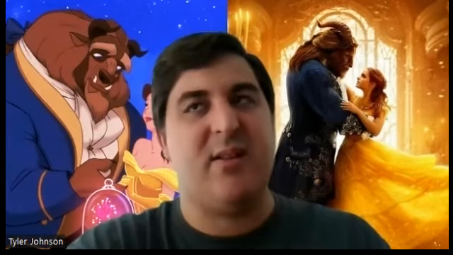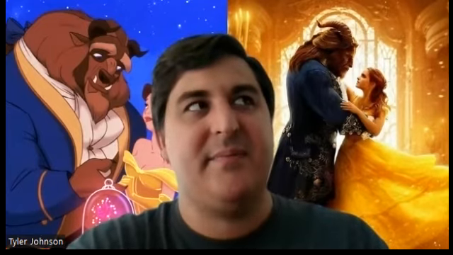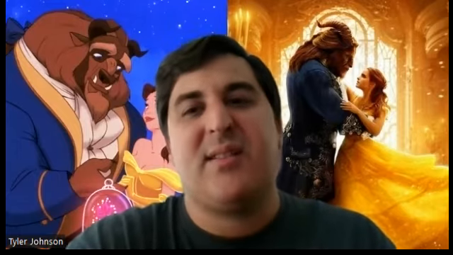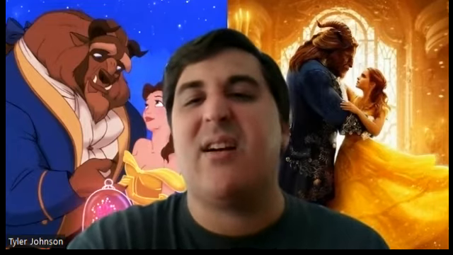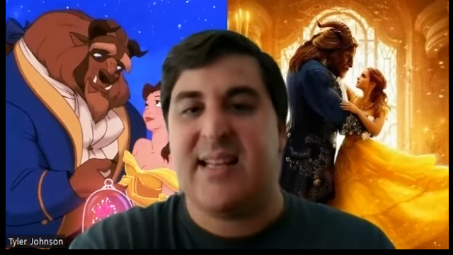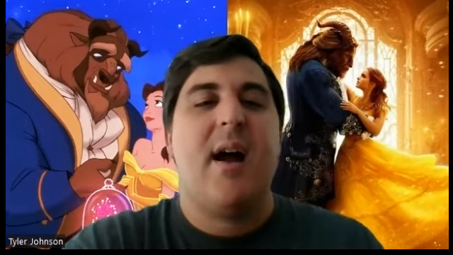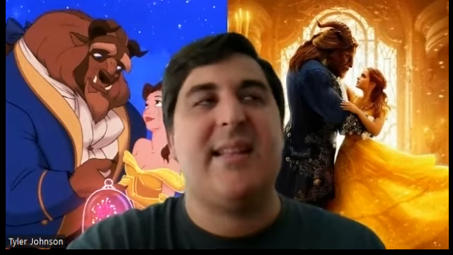As far as Cogsworth and Lumiere, again, their personalities are the same as in the animated one. Mrs. Potts is the same. Chip is the same. A lot of the characters have the same personalities as in the animated one. Now, how they did the characters in the animation, that was a little bit better done in the animated version.